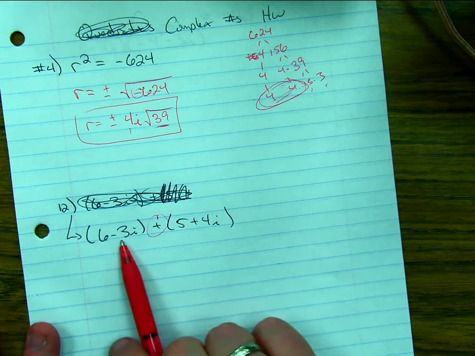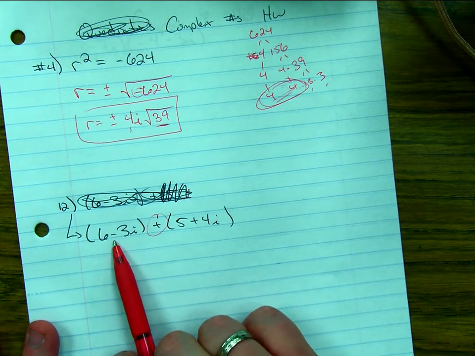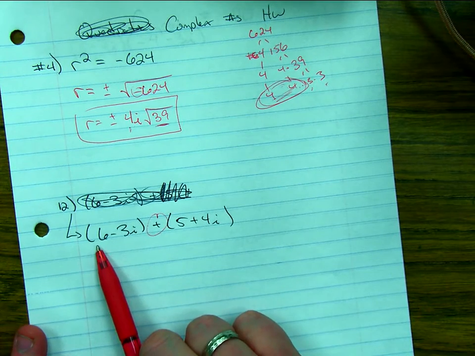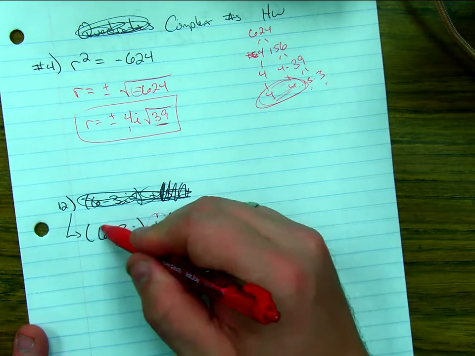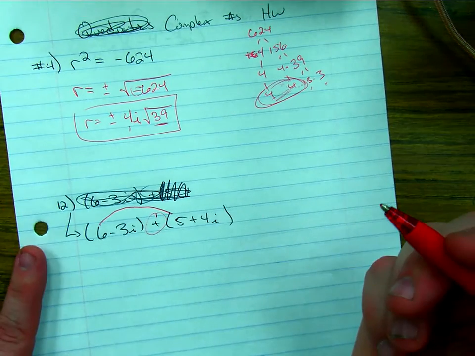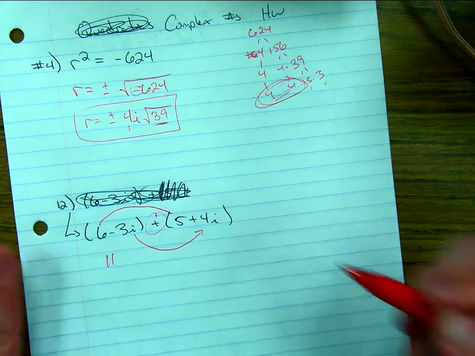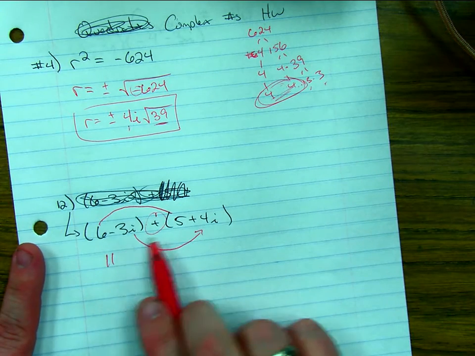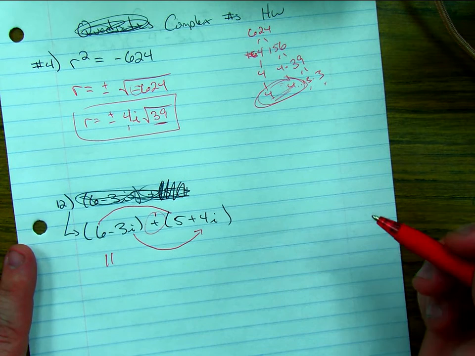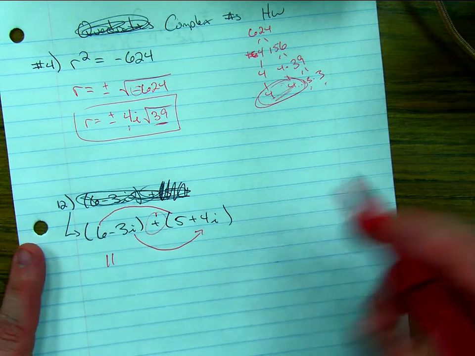Like 6 minus 3i, you can't simplify that anymore. You can't take 3 imaginaries away from reals. But what you can do is combine the real parts. So what's 6 plus 5? 11. And you can combine the imaginary parts. Negative 3i plus 4i is 1i. Good.